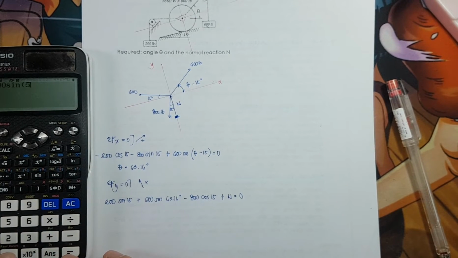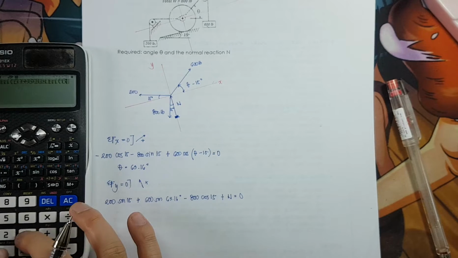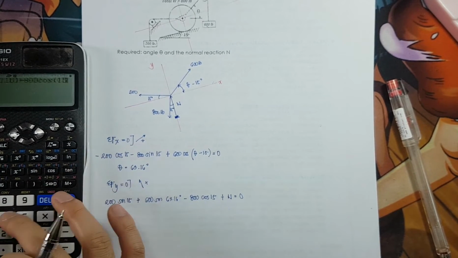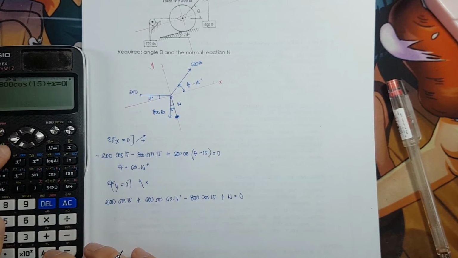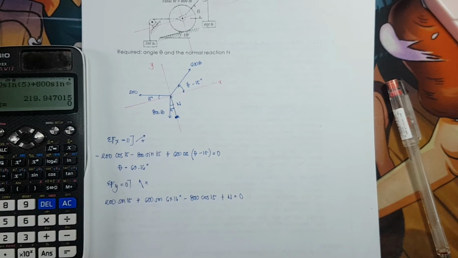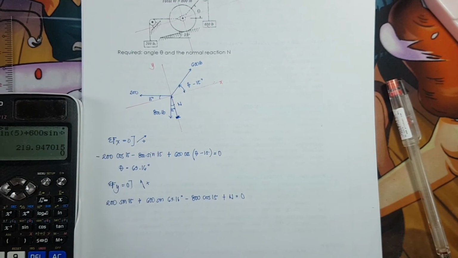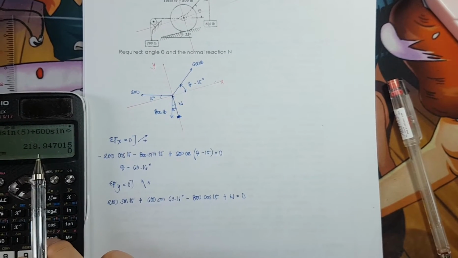So input that in your calculator. 200 sine 15 plus 600 sine 63.16 minus 800 cosine 15 plus N is equivalent to 0. And the answer is 219, which is incorrect. Why?